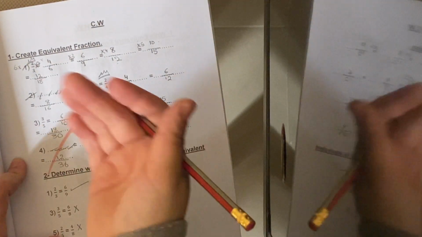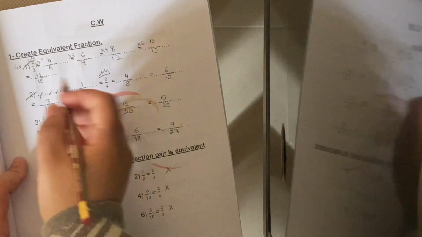Now we are on page 45, in lesson 14. Here, create equivalent fractions. I have 2 over 3, it's my key fraction. I must go back to this fraction to get the equivalent fraction. I can choose any number.